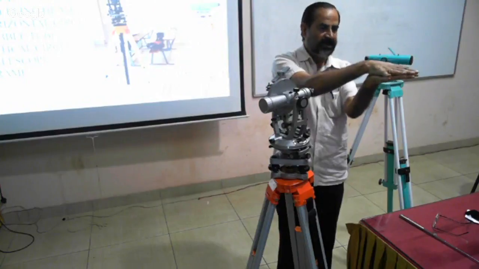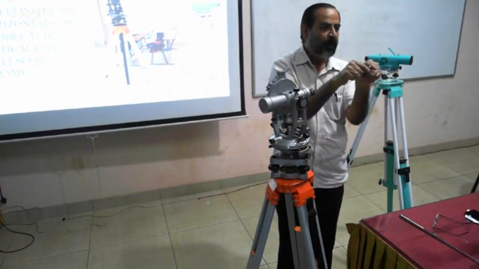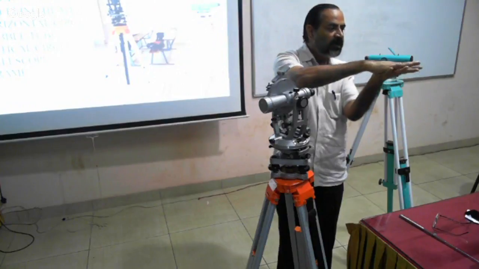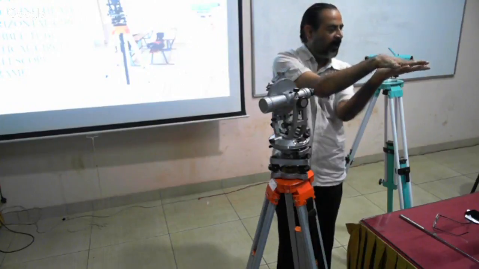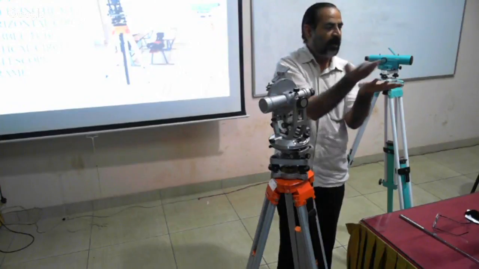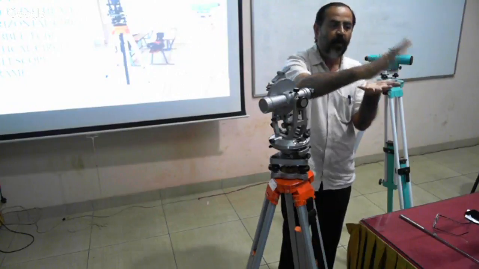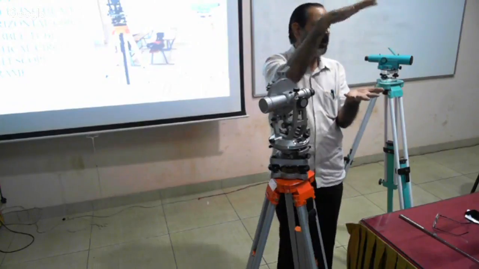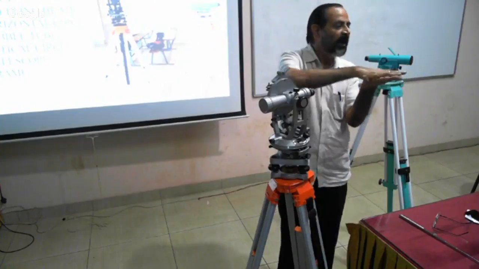Now these two are fixed with a cup and cone arrangement. There is no screw or anything else. These two plates move around in the horizontal plane independently. One can rotate clockwise, the other one can rotate anti-clockwise. They are free to move, both the lower plate and also the upper plate, independently.